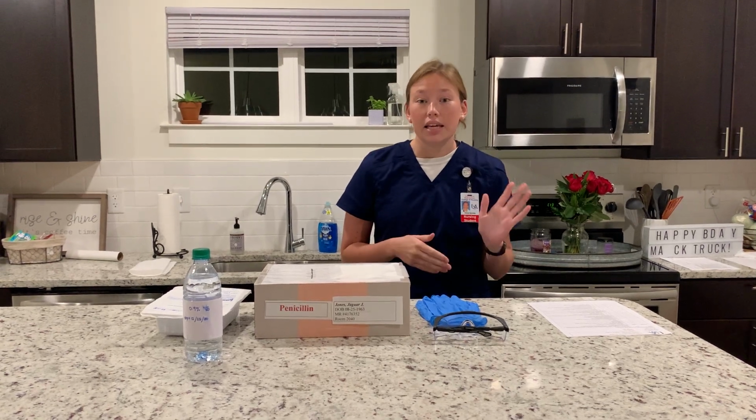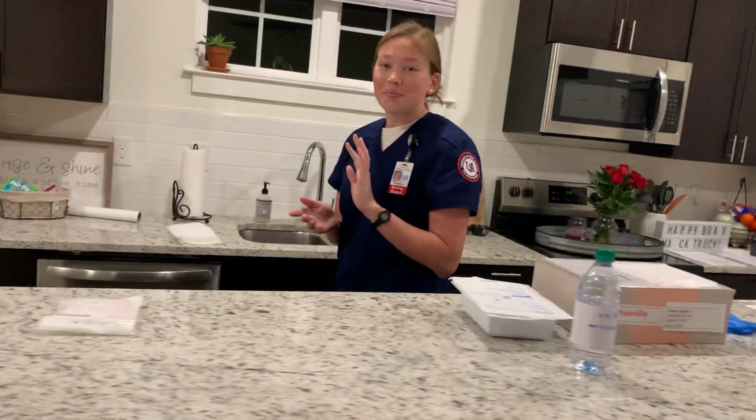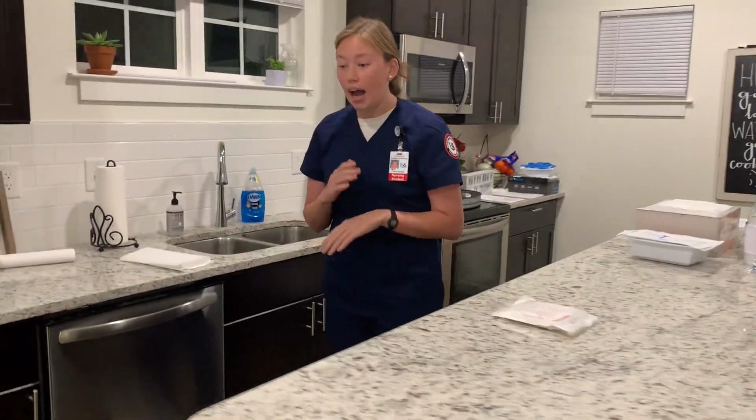After correctly identifying the patient, I will now explain the procedure to the patient. I will also provide privacy by closing a curtain. Then I will start the hand hygiene procedure. For the hand hygiene, I will use soap and water.